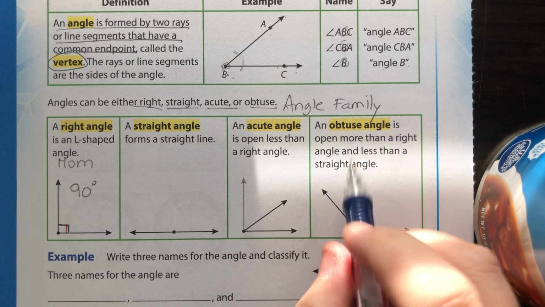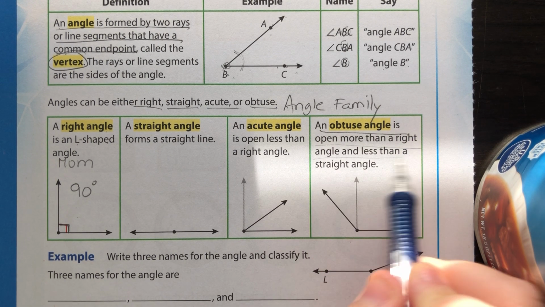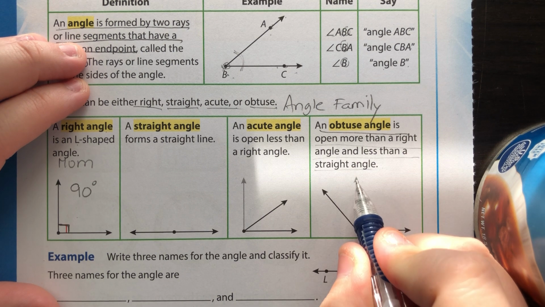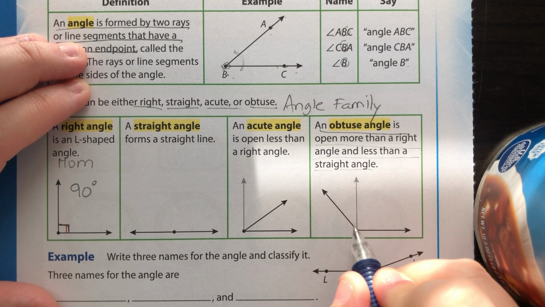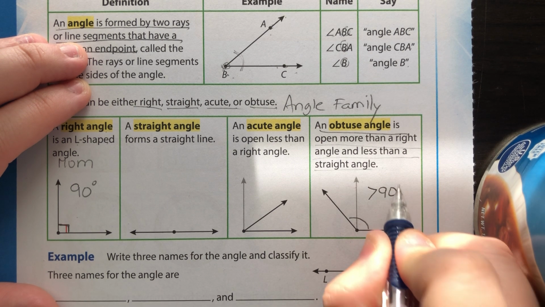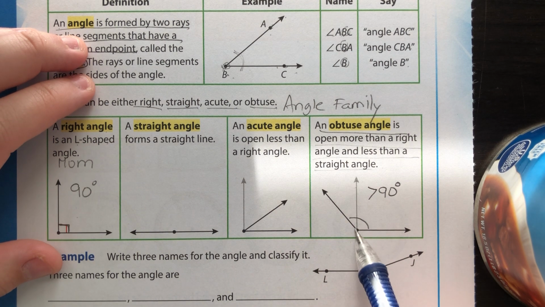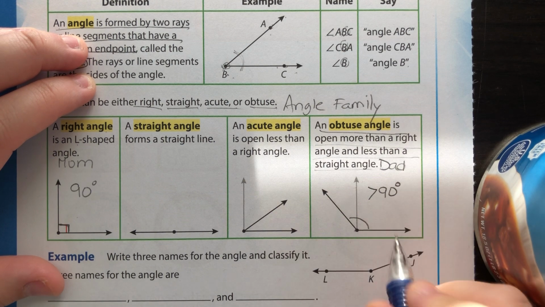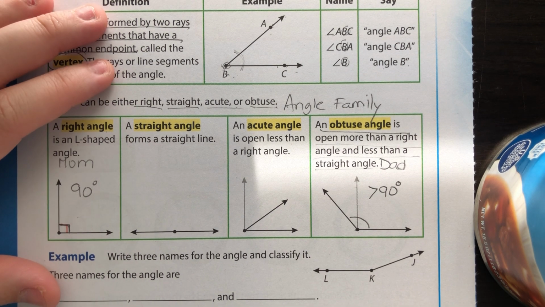I'm going to go ahead and skip to obtuse right now. An obtuse angle is open more than a right angle and less than a straight angle. That means that this would have been 90 right here, but it goes bigger, okay? It goes bigger. So it is greater than 90 degrees, okay? It is greater than 90 degrees. Therefore, I call this the dad angle, because dads usually are the taller, bigger member of the family.